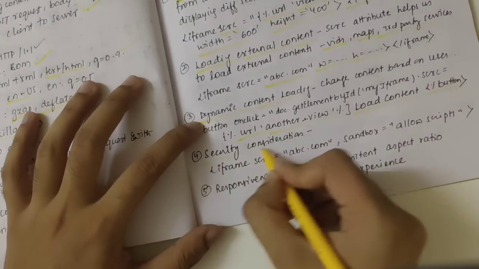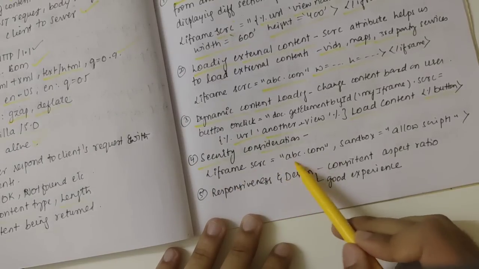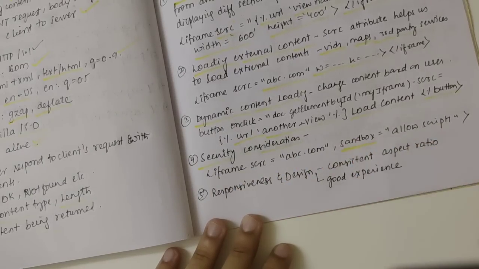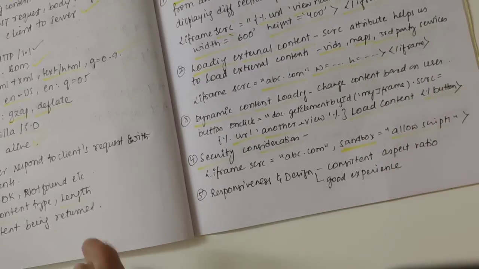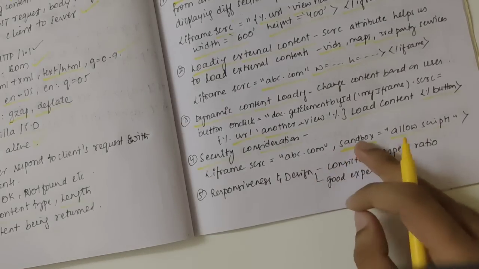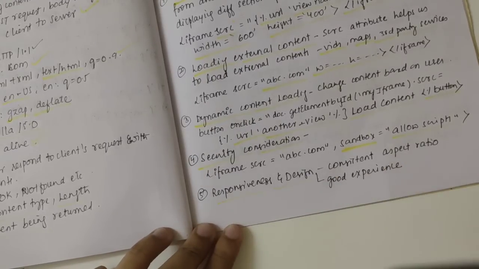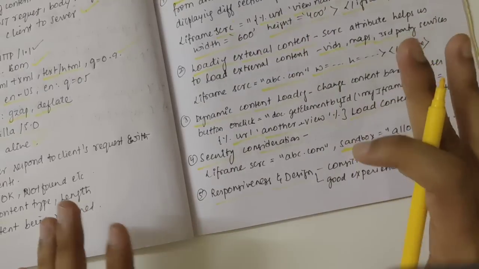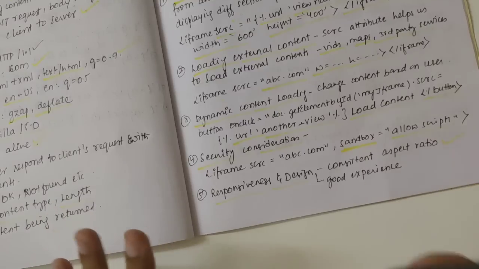Next we have the security consideration. We have iframe src equal to abc.com, and here I'm specifying the sandbox, which allows all sorts of scripts. By making use of sandbox, if there is any threat or any error which could occur, we can avoid all those things. Then we have responsiveness and design, that is, the entire content loading would be consistent, and we are specifying the width and height also, right?